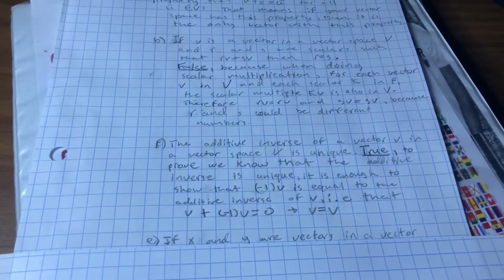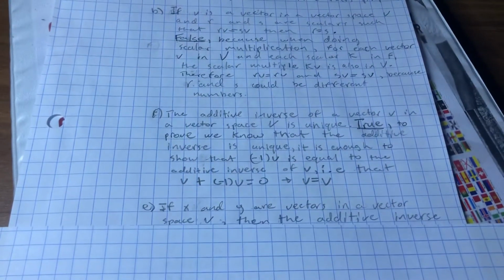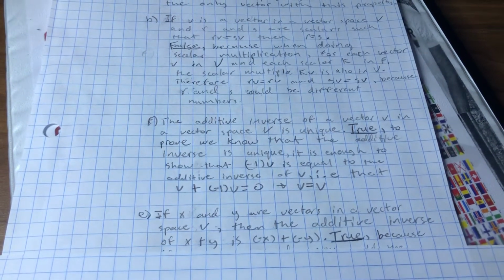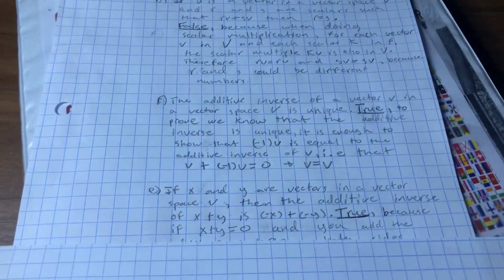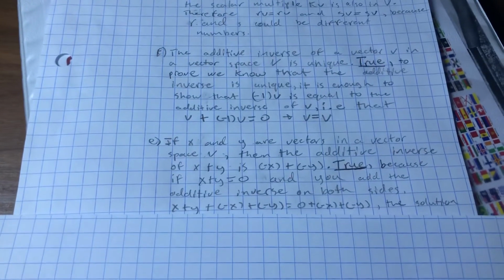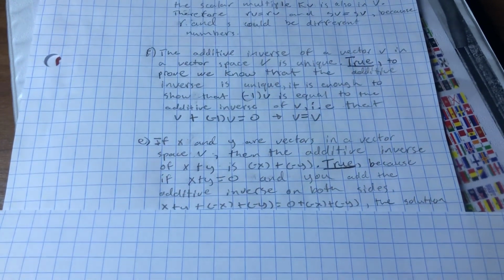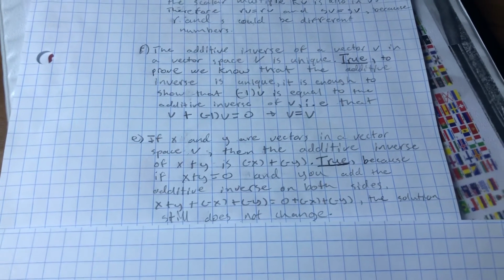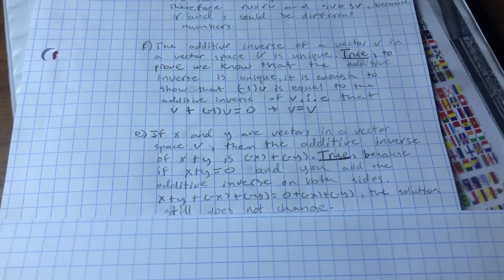And finally, E. If x and y are vectors in a vector space V, then the additive inverse of x plus y is negative x plus negative y. This is true because if x plus y equals 0 and you add the additive inverse on both sides, x plus y plus negative x plus negative y will equal 0 plus negative x plus negative y. The solution will remain the same, and it does not change, which is exactly what we want for this to be true.